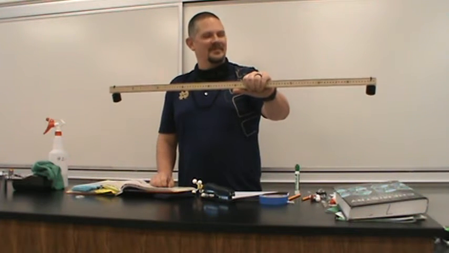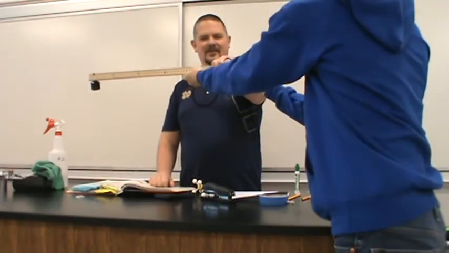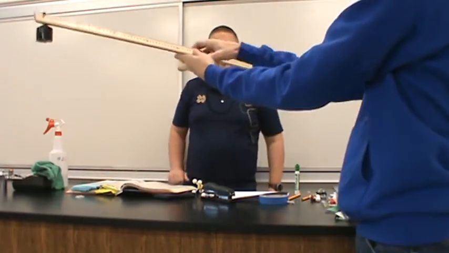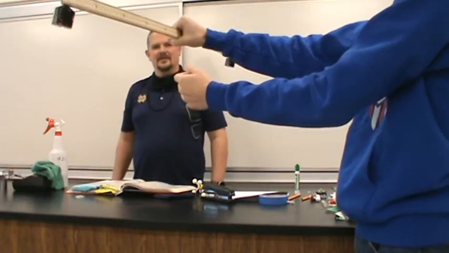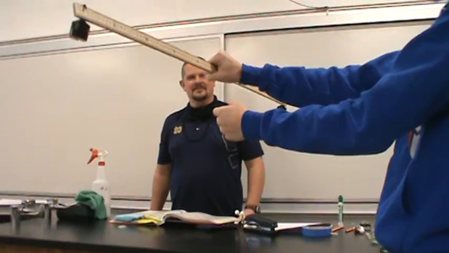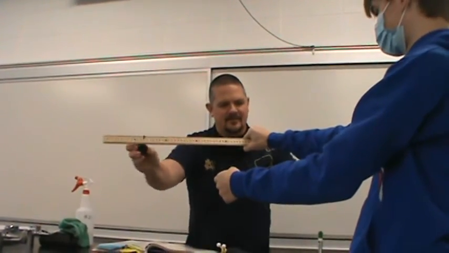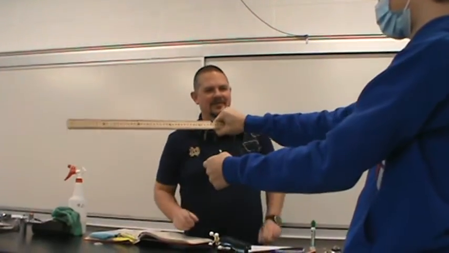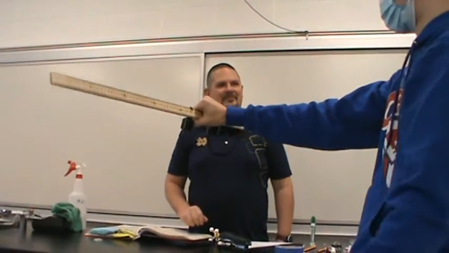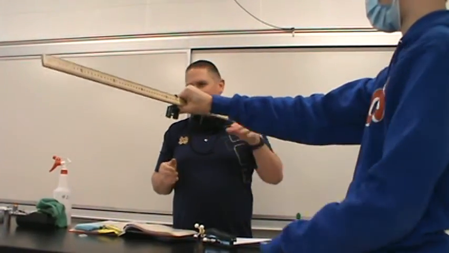Okay, all you have to do is hold this in the center and wiggle it back and forth. Kind of tough, isn't it? Now wiggle it with the weights closer. What's easier, with the weights at the very end or closer in the middle? Closer in the middle.